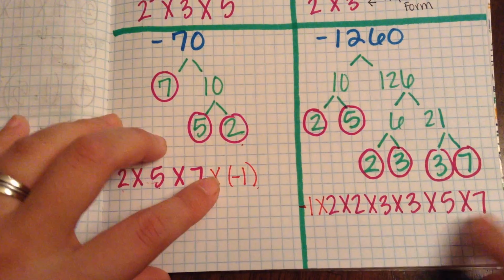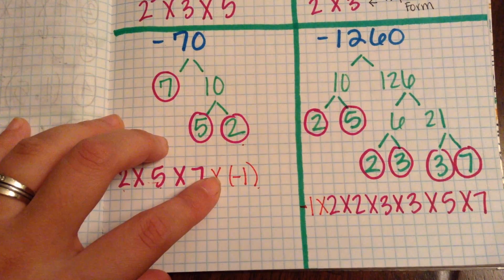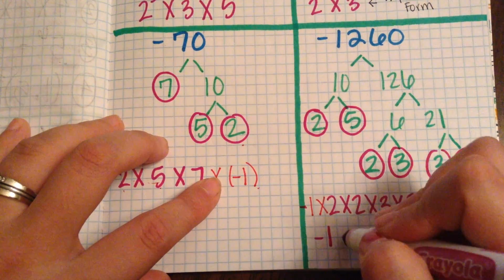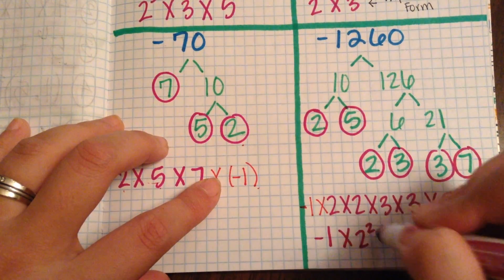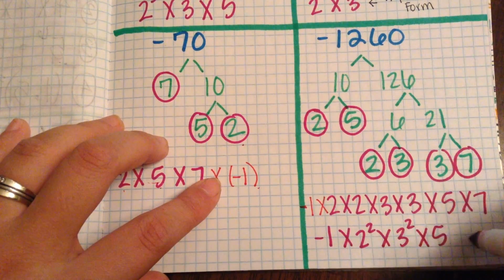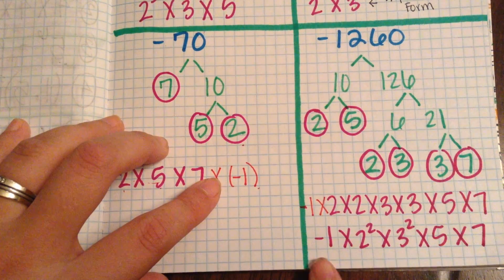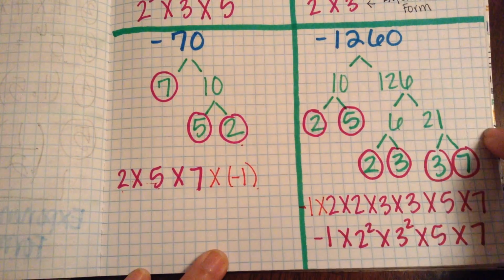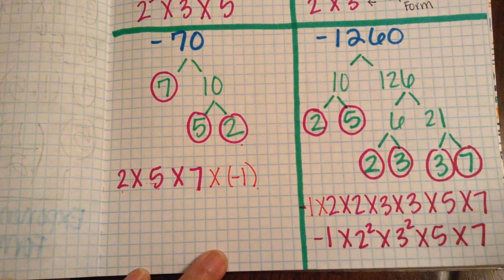Okay? So this one does have several that you can write over, so we're going to write -1 times 2 to the second power times 3 to the second power times 5 times 7. Okay? And this would be your exponential form. Your factor form, this is your factor tree, and this is still a composite number.